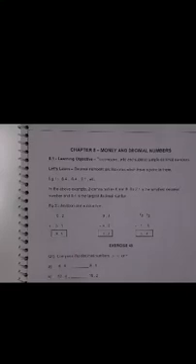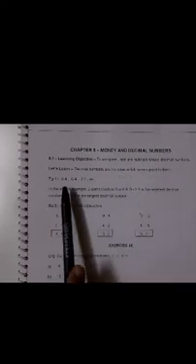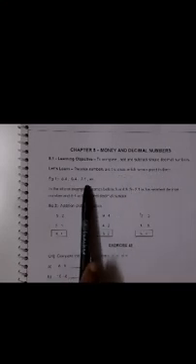Okay children, now we are moving to the next topic, that is decimal numbers. Now children, this I have taken from your grade 3 book, right? So that you can activate your knowledge. So decimal numbers are the ones which have a point in them. Can you see the points?